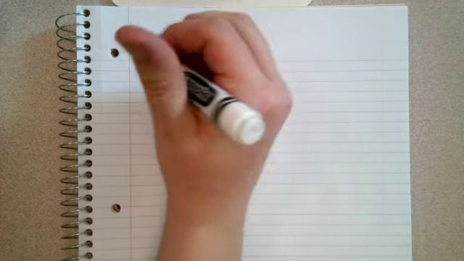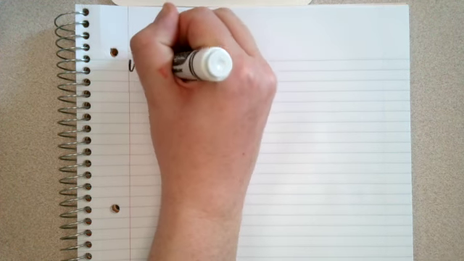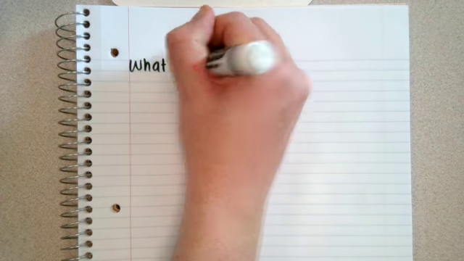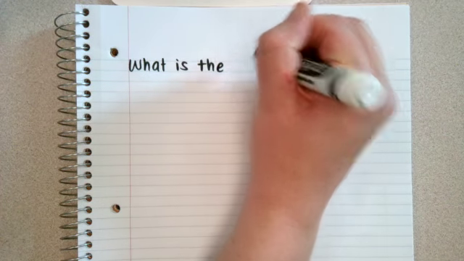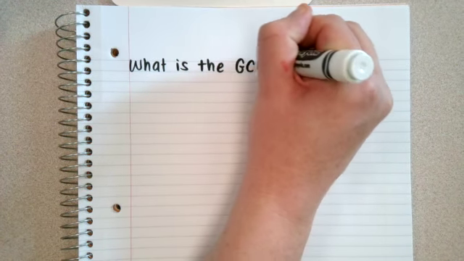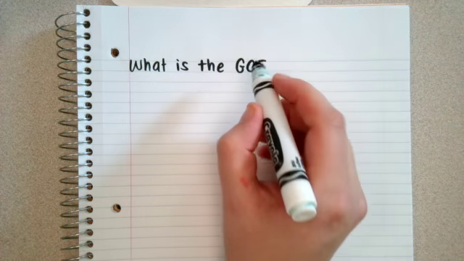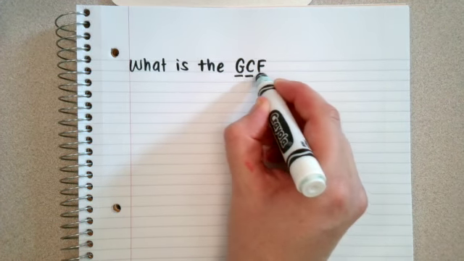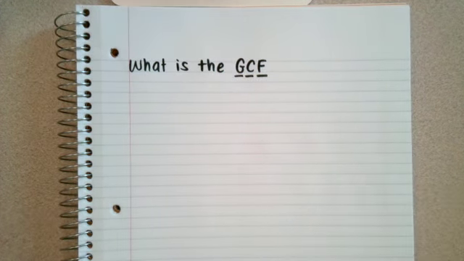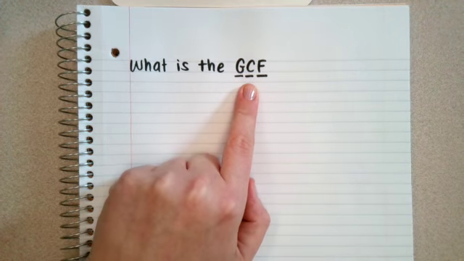Okay, and I want to find what is the GCF. And I will most likely be using the abbreviation of greatest common factor by saying GCF. So make sure you know what GCF stands for.